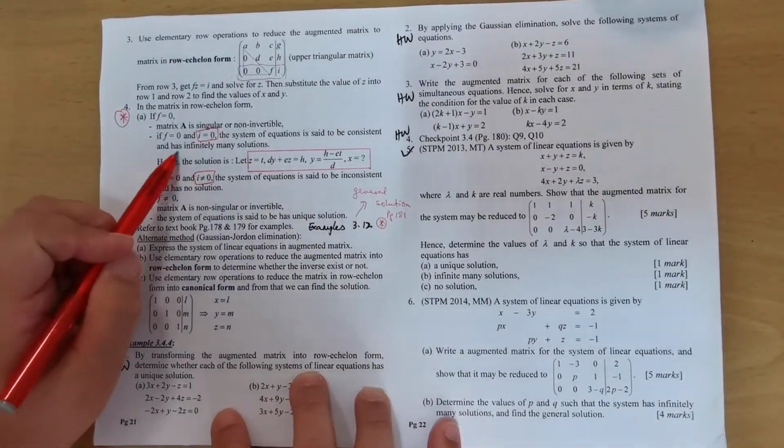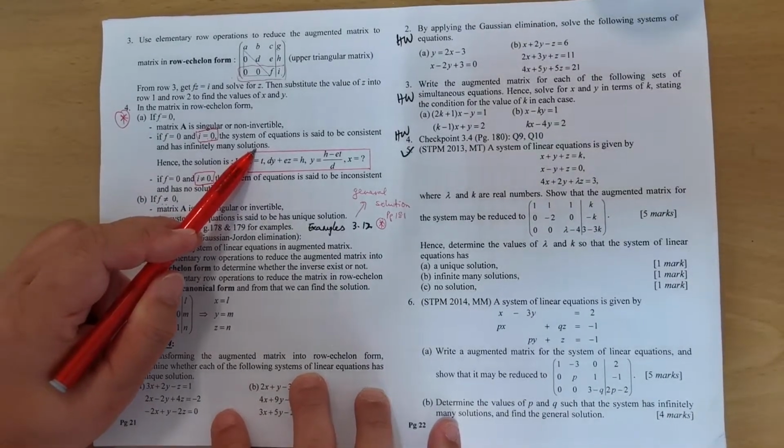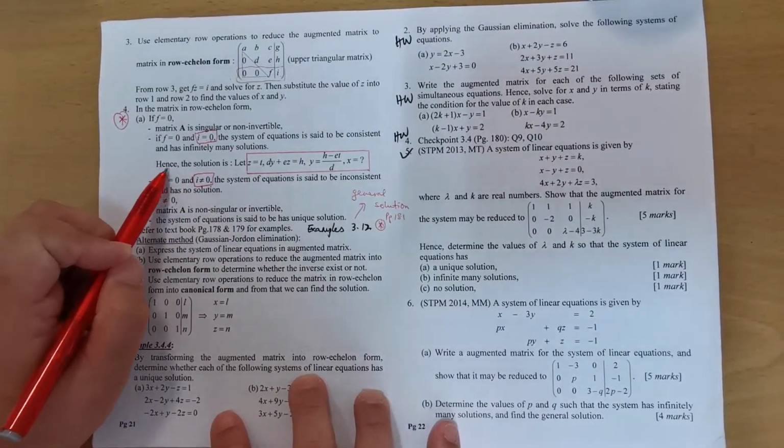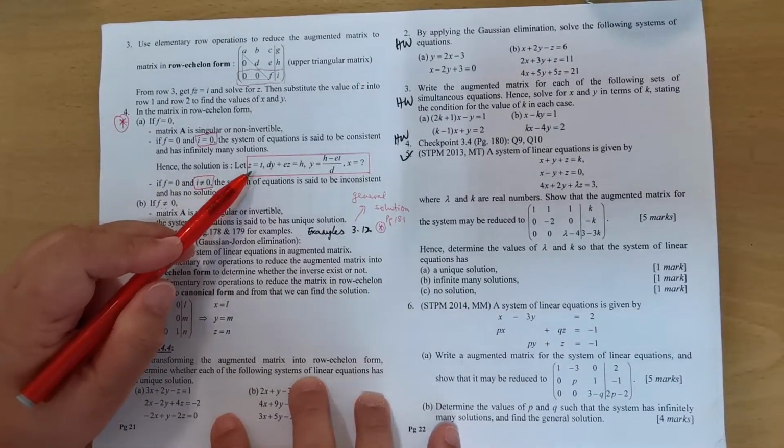Alright, so if infinitely many solutions, how are we going to write the answer? We are going to write the solution in a general way.